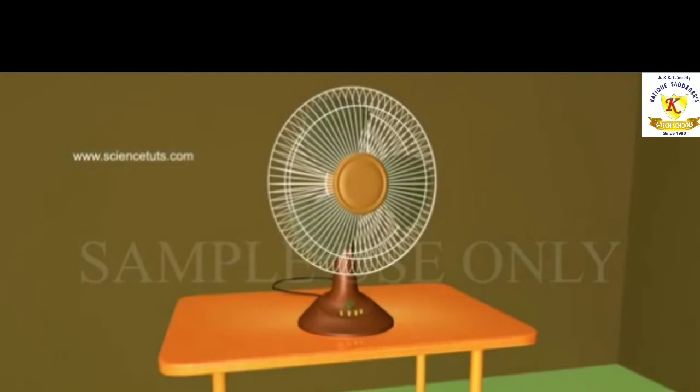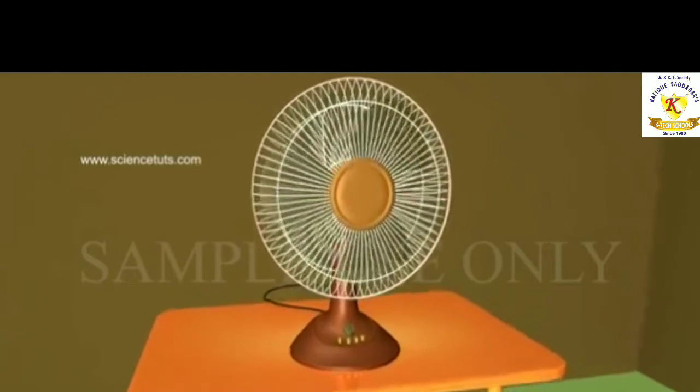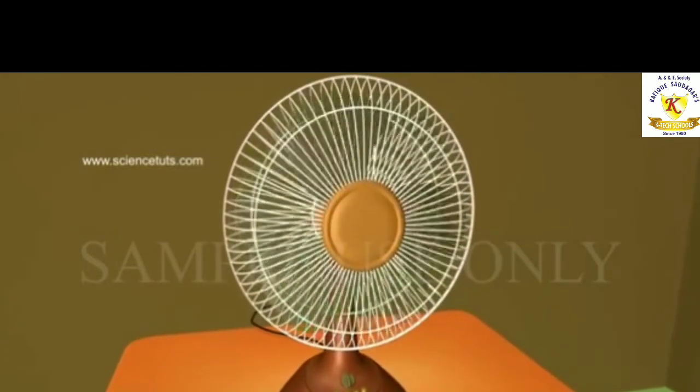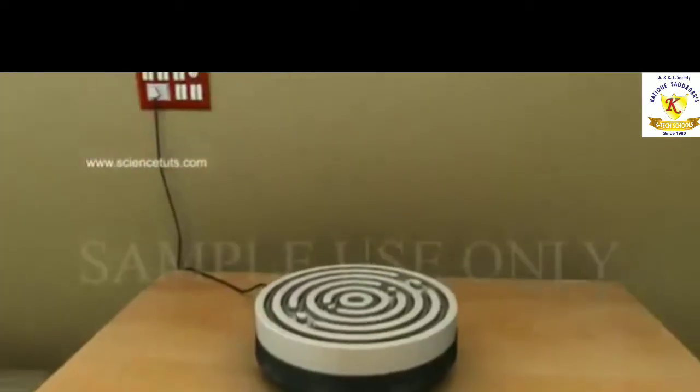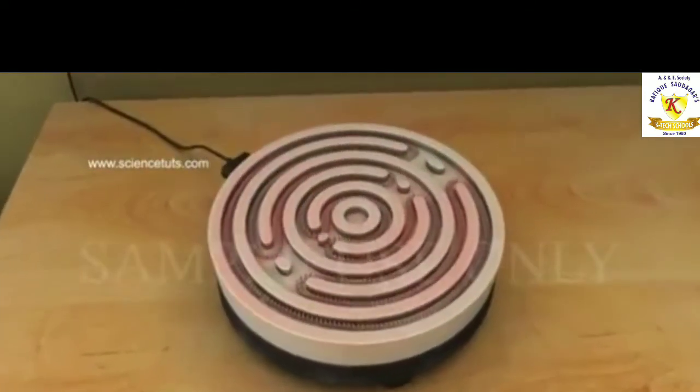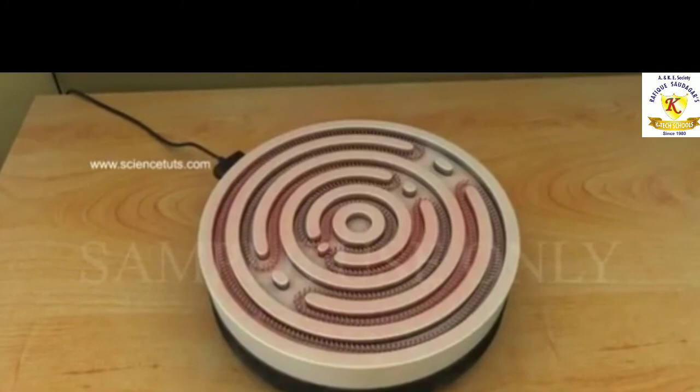A part of the source energy may be consumed into useful work, like in rotating the blades of an electric fan, and the rest of the source energy may be expended in heat to raise the temperature of the device.